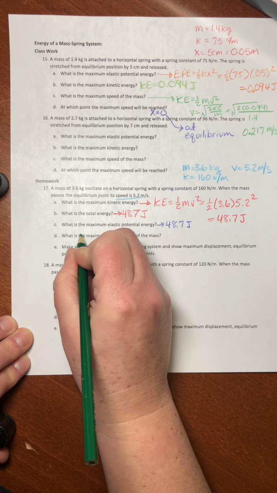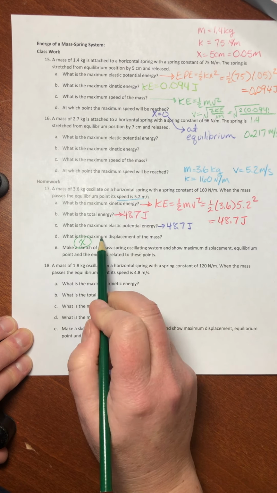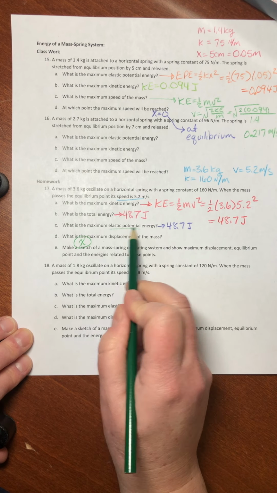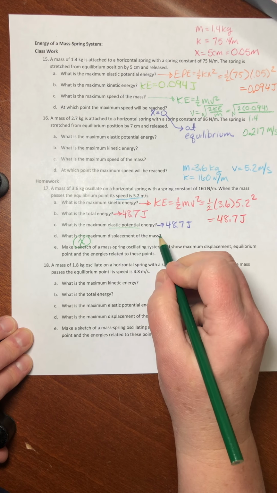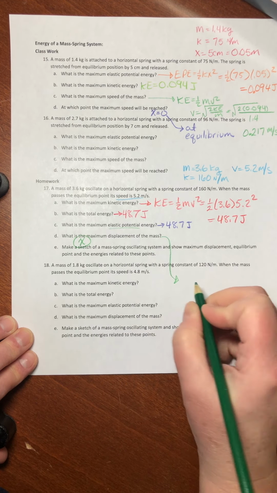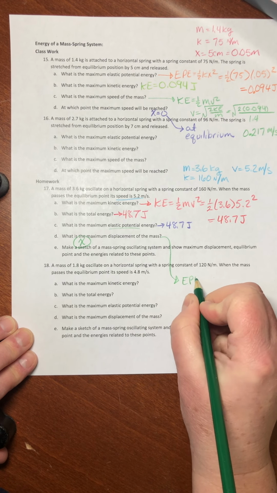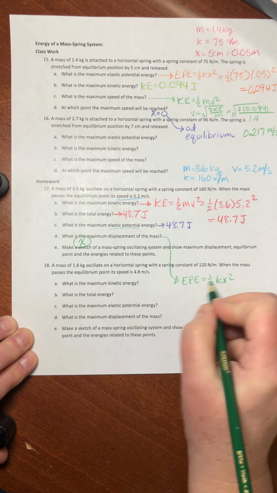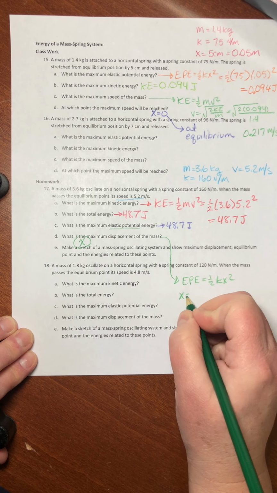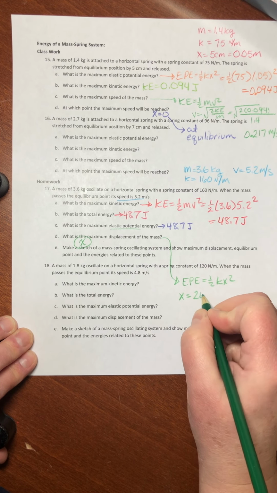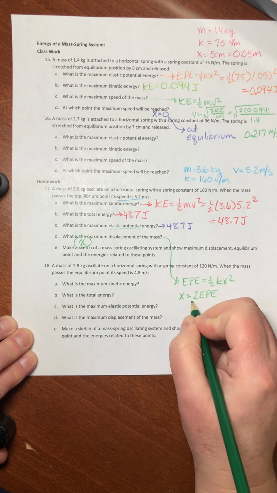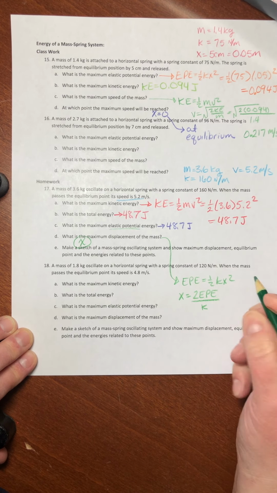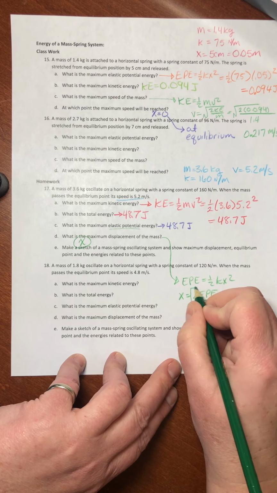All right, so now they ask, what is the maximum displacement? So here we're going to solve for x. Okay, and how do we solve for x? We solve for that with the elastic potential energy. I'm going to bring this right down here. So we have EPE equals 1/2 kx squared, right? Move it around and solve for x. So x equals the square root of 2 EPE over k. We don't want to forget to take the square root of all that.